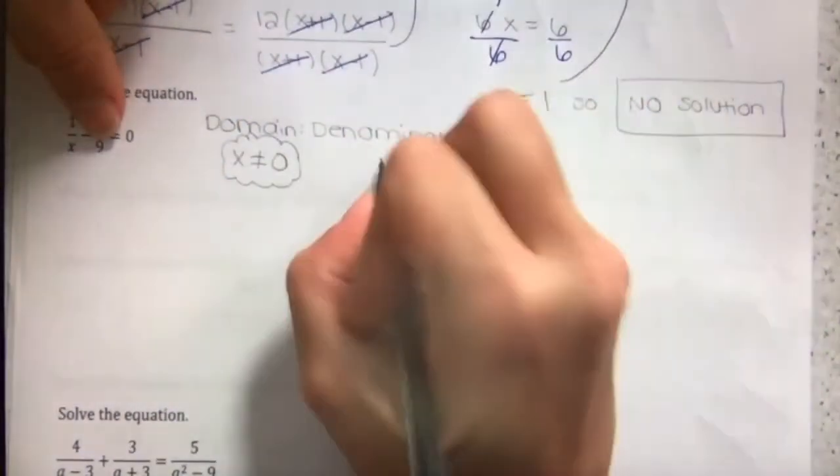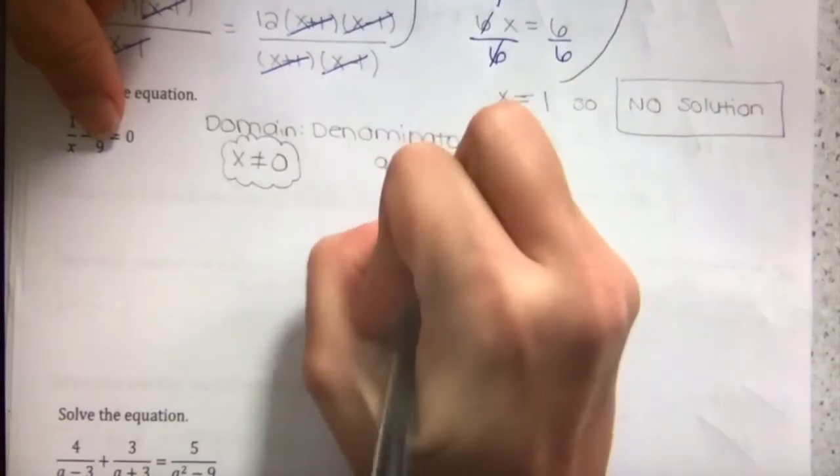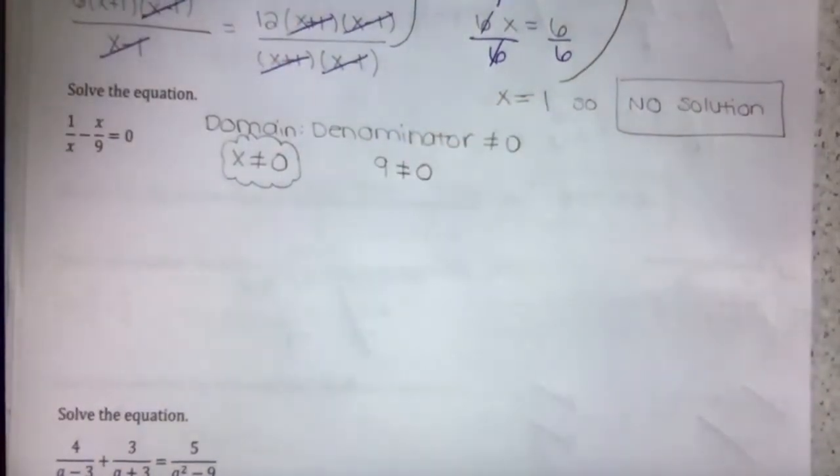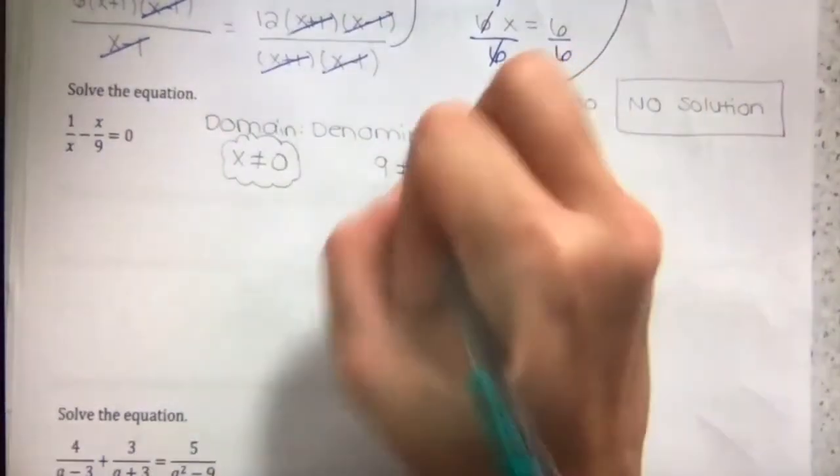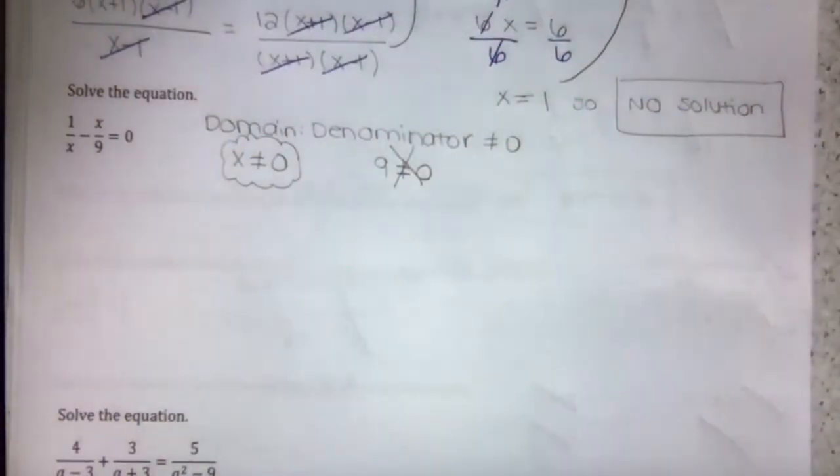And then our other denominator is 9, so 9 cannot equal 0. Is 9 ever going to equal 0? No, there's nothing that tells us about x, so really I don't even care about this one. That one tells me nothing. 9's not going to equal 0, so that's not a problem. So our only restriction is x cannot be 0. It can be anything else. It just cannot be 0.